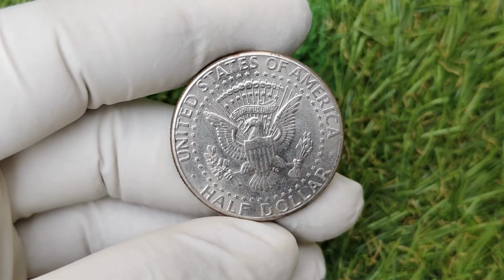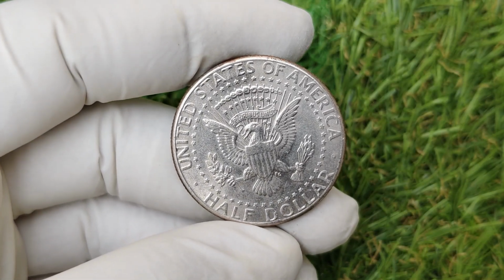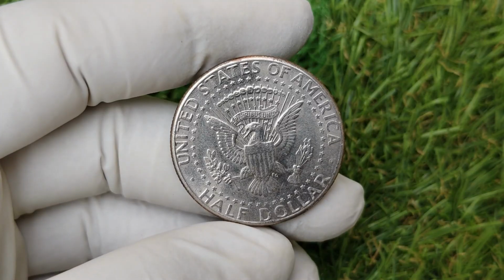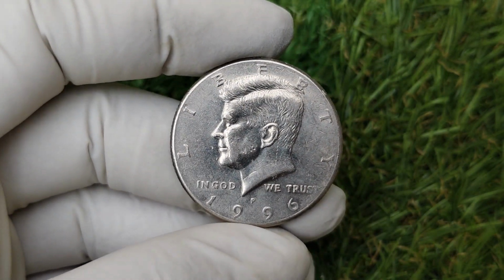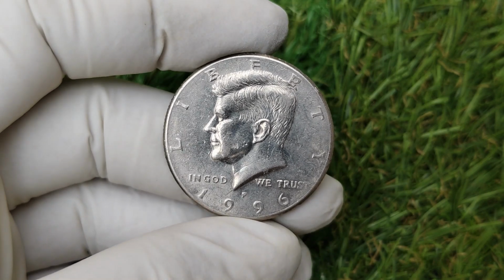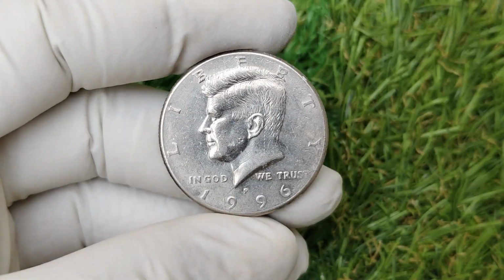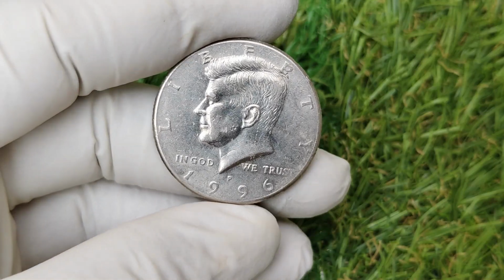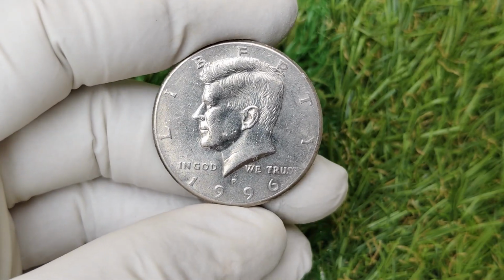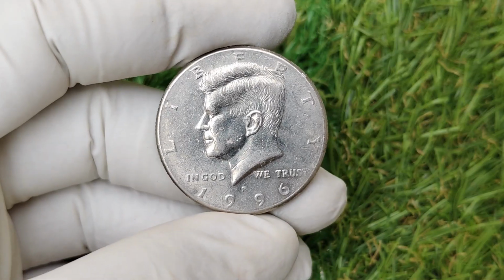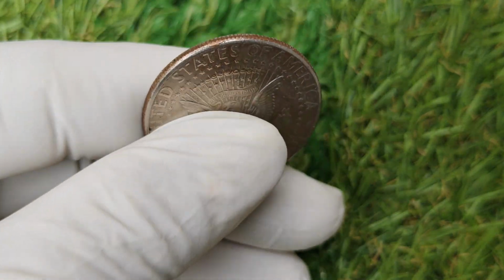Why collectors still talk about it despite being a modern issue. The 1996 P Mint mark Kennedy half-dollar continues to generate conversation. Some collectors are drawn to it as part of a complete Kennedy series. Others appreciate it as a representation of changing American currency habits. It also appeals to newer collectors who want an affordable yet meaningful entry into numismatics. Its story is layered, combining history, design, and cultural significance.